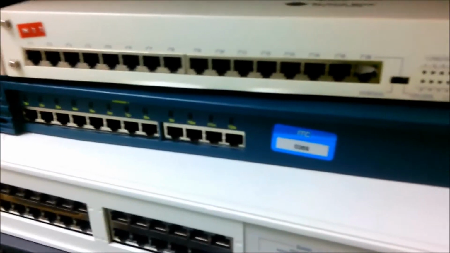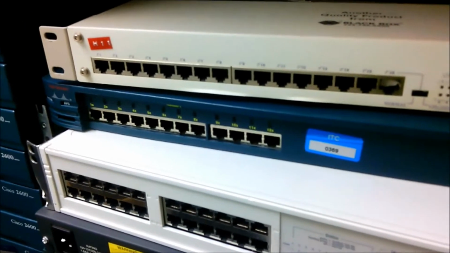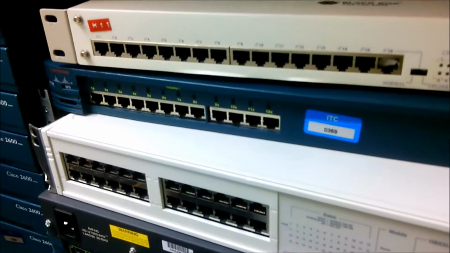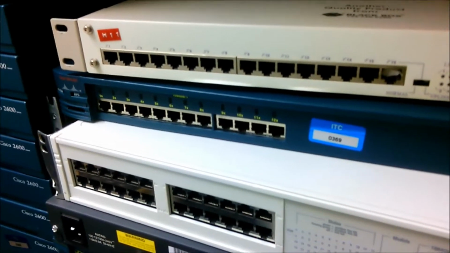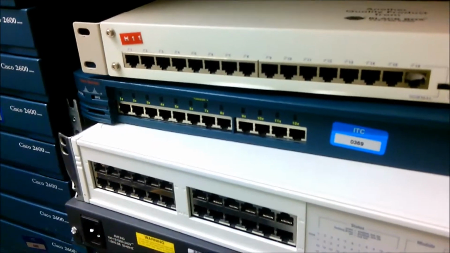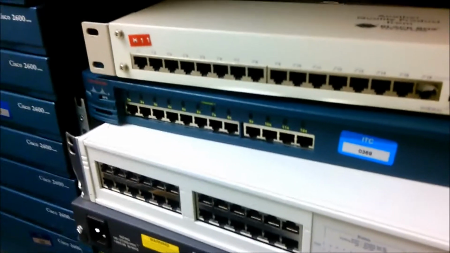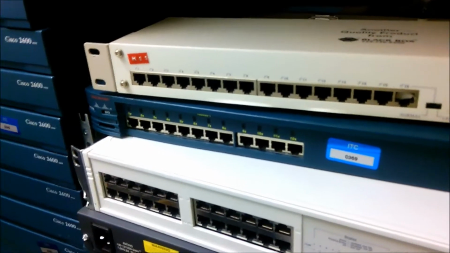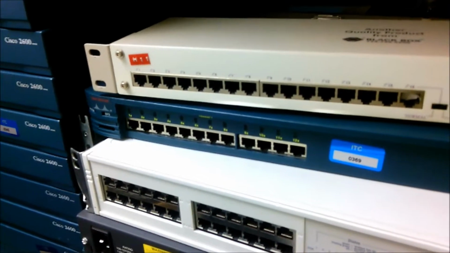So here I have a 16 port hub, and a hub pretty much extends the range of a network by receiving the data on one port, regenerating the data, and sending it out all of the other ports. A hub can also function as a repeater, and a repeater extends the reach of the network and rebuilds the signal.